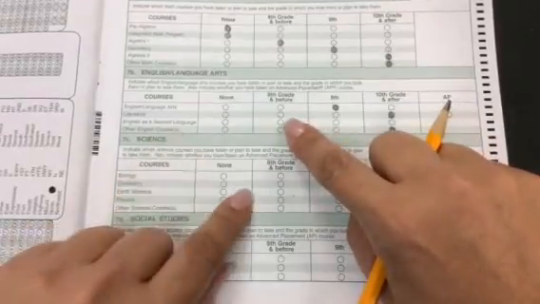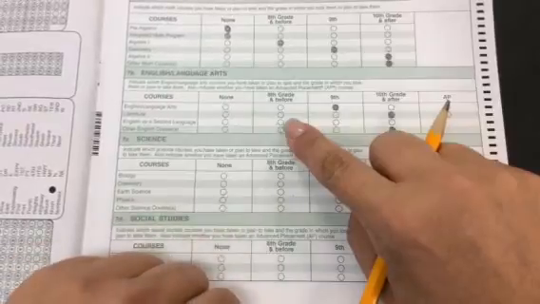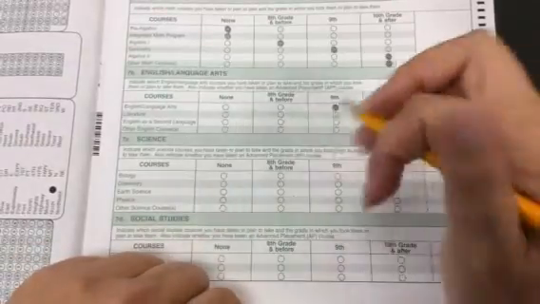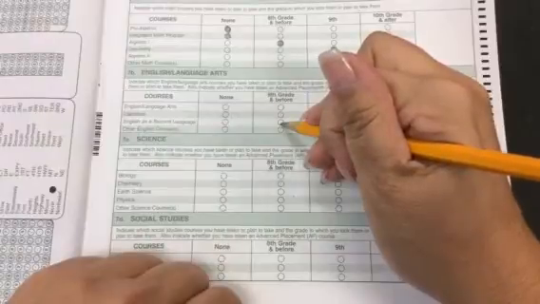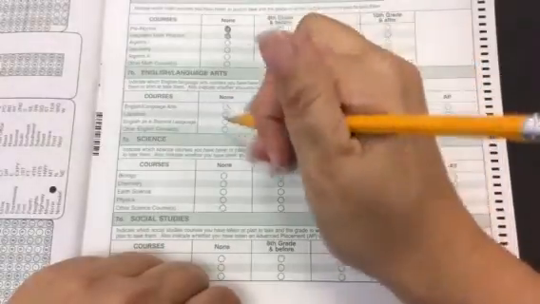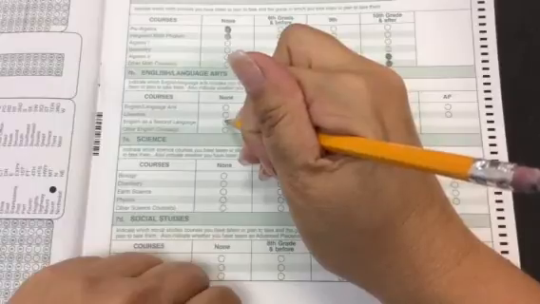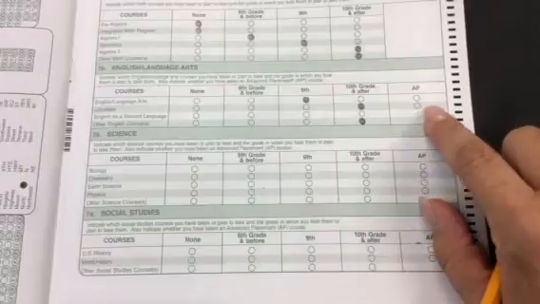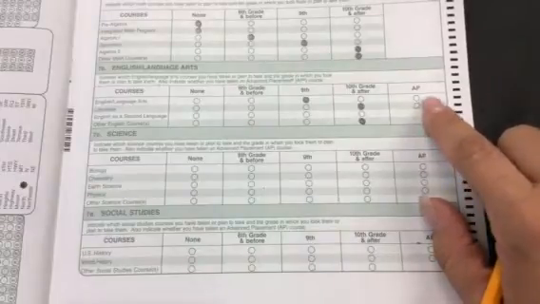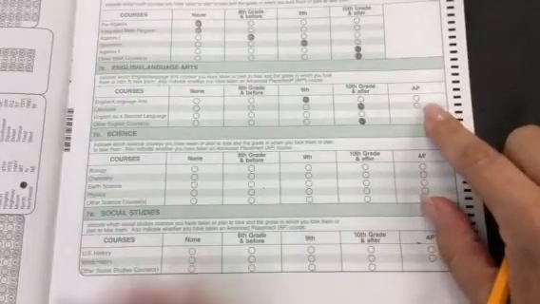If you are currently in a class with Ms. Vasquez and in the 8th grade, you're going to bubble this in. If you are not in a class with Ms. Vasquez, then you are going to bubble none. Perhaps when you enter high school, you'll be taking an English AP course. At this particular time, we're going to leave these blank.